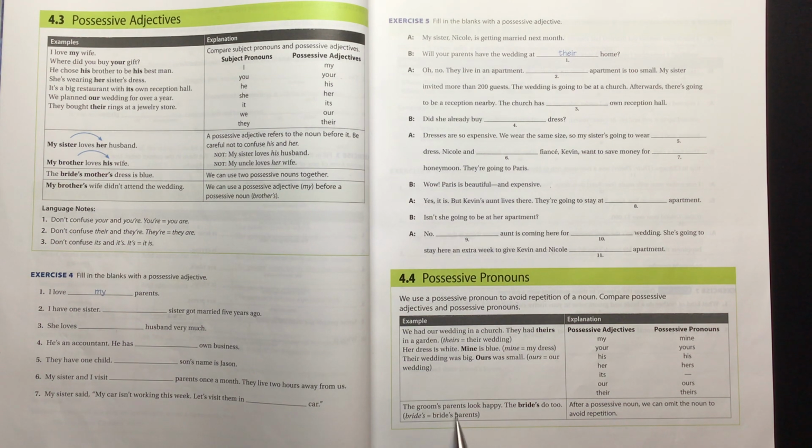Okay? The groom's parents look happy. The bride's do too. Instead of the bride's parents do too, we just say the bride's do too. Notice that the apostrophe S means possession, right? The bride possesses or owns or belongs to her parents, just as the groom belongs to his parents.